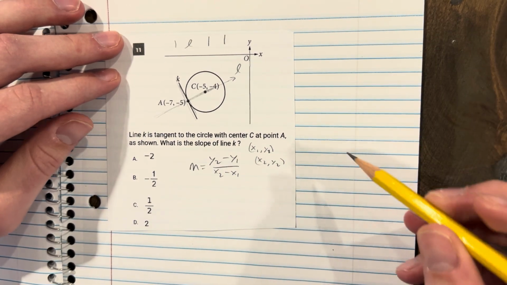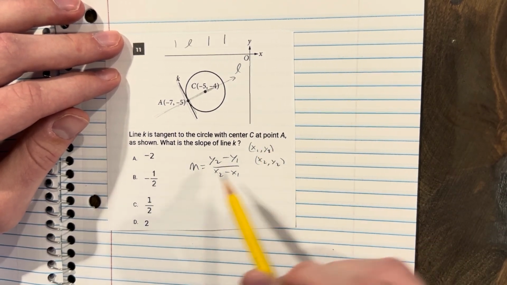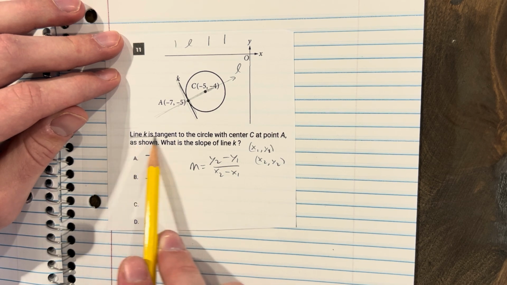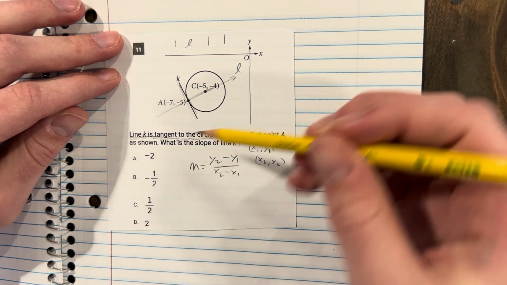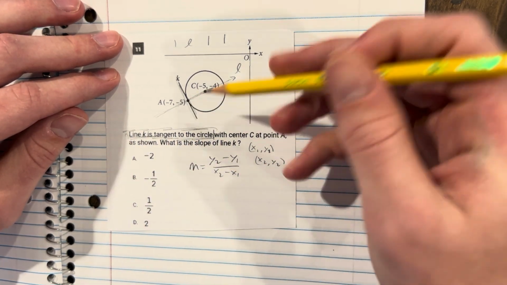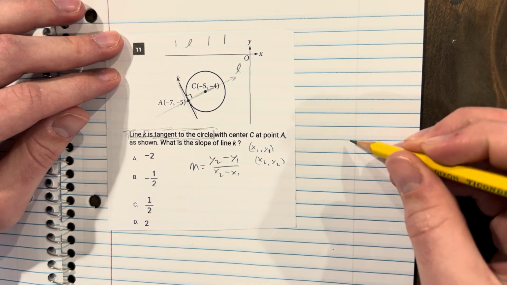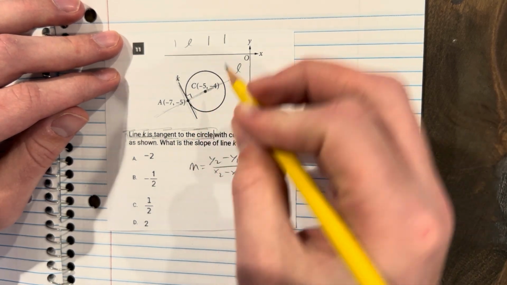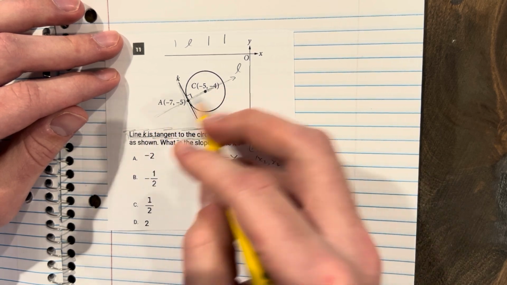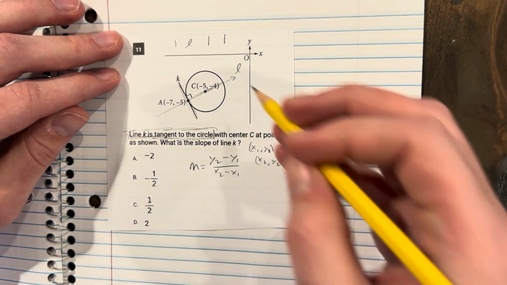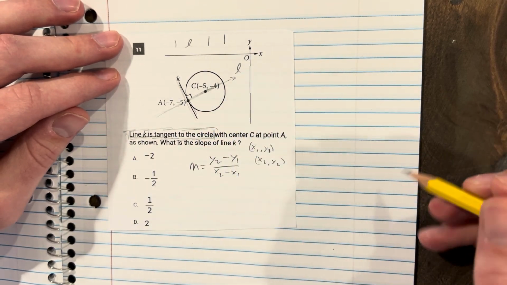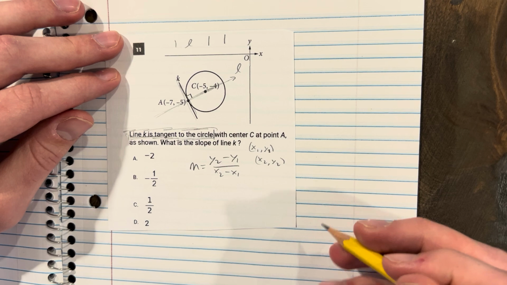Now we want to use all of our information. Remember, it's super important whenever we have a question, if it's telling us something, there's probably a reason it's telling us this, right? So line K is tangent to the circle. So let's use this piece of information and talk about it. The tangent to the circle means that there's going to be a right angle there between the diameter and the tangent line. So the diameter is going to cross through and be part of that line L. So we can find the slope of the line L because we see that we have 2 points on the line. So we can use our slope equation, okay?